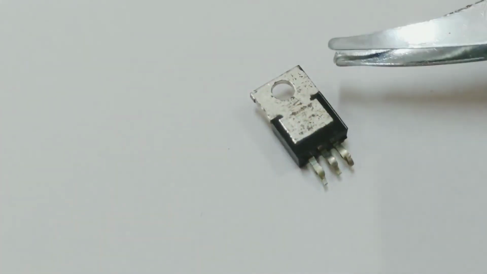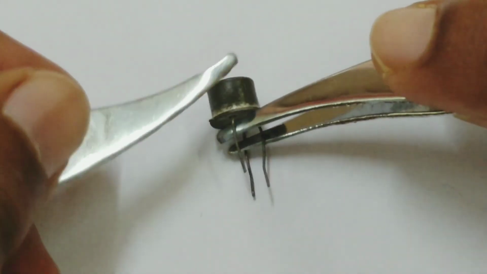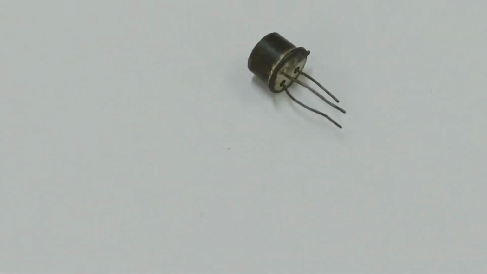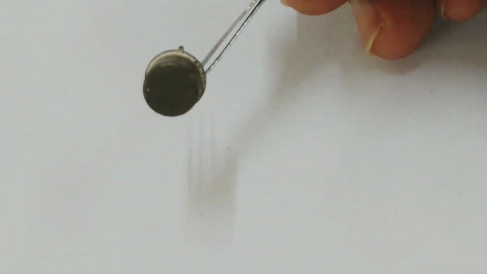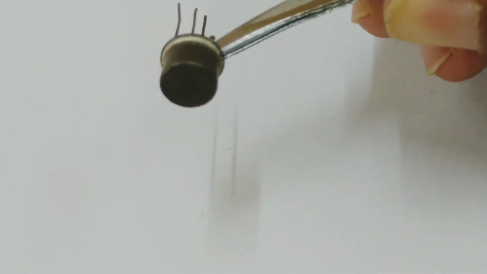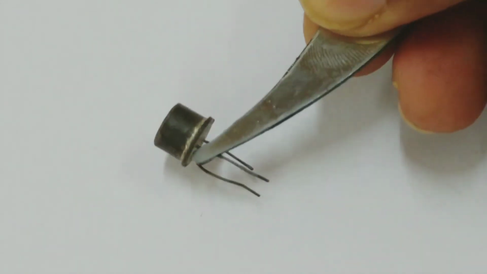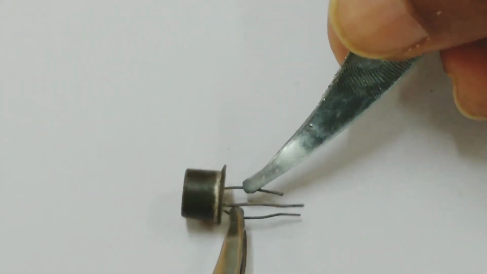The back of it is just blank. This is another transistor, again having 3 legs. The print on this transistor is not visible anymore, but when you buy a new one, you will get a print, some numbers written on this, again for you to easily find out what transistor this is.